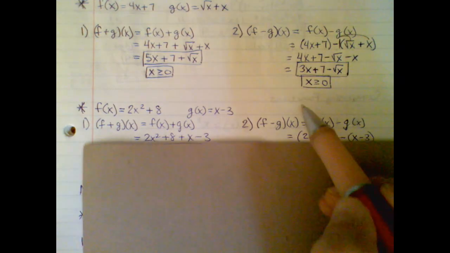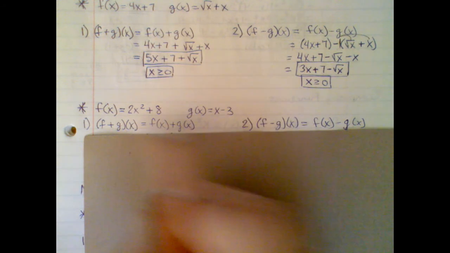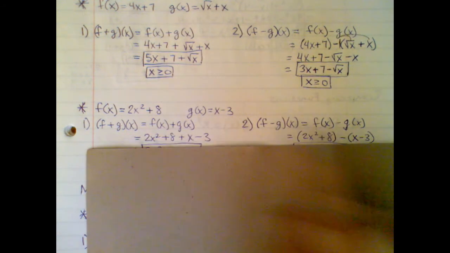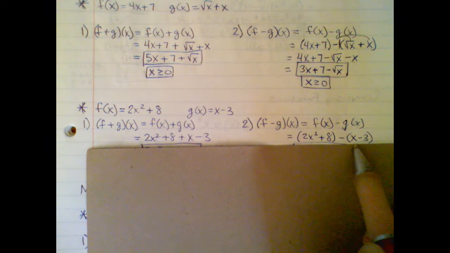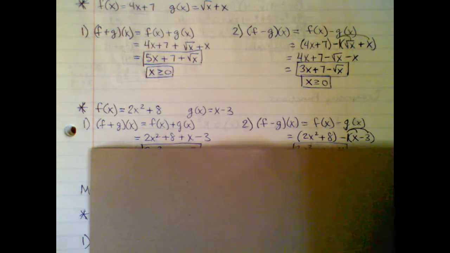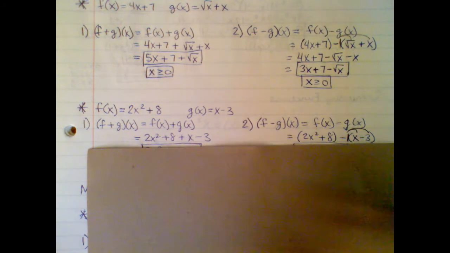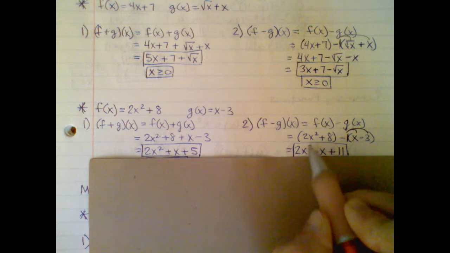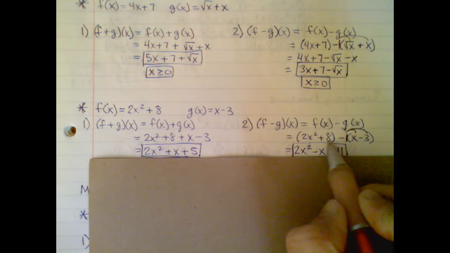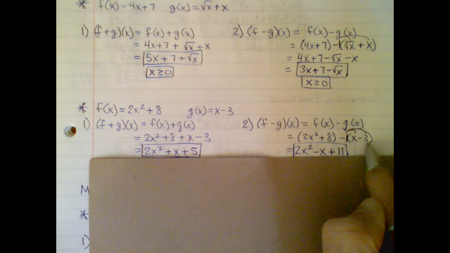Over here, they want us to take our f function and then subtract our g function from it. So we plug in our f function, plug in our g function. Again, with subtraction, you're going to want to remember to distribute that -1. With addition, it doesn't matter. Distributing a +1, it stays the same. But for this one, we have 2x squared plus 8 minus x, and then plus 3.